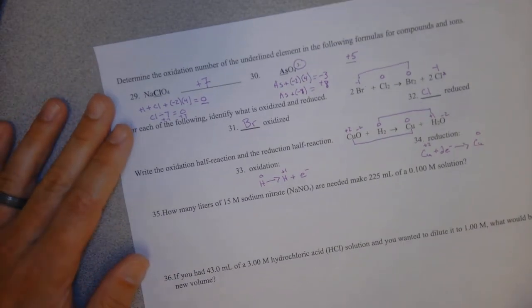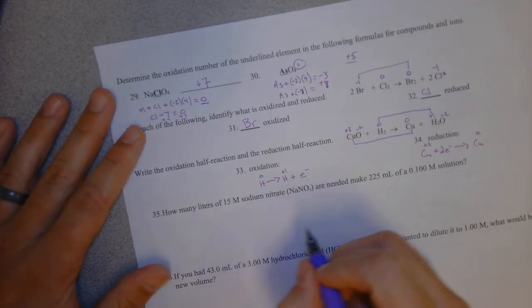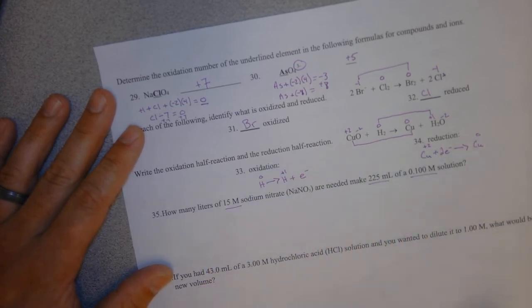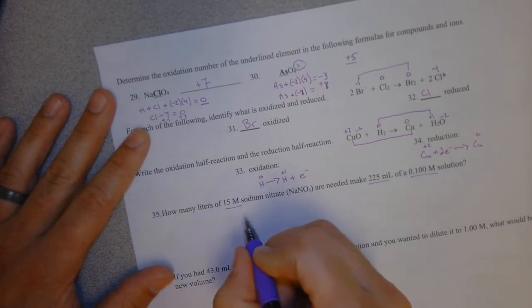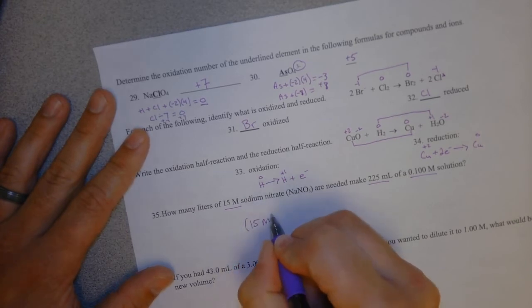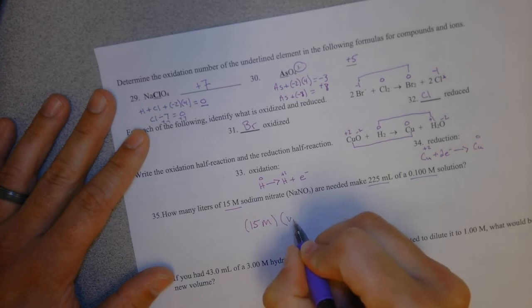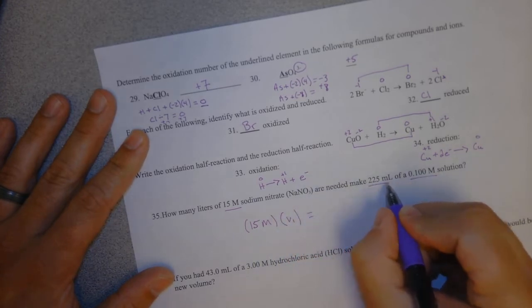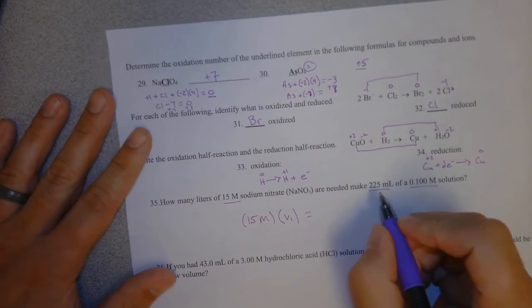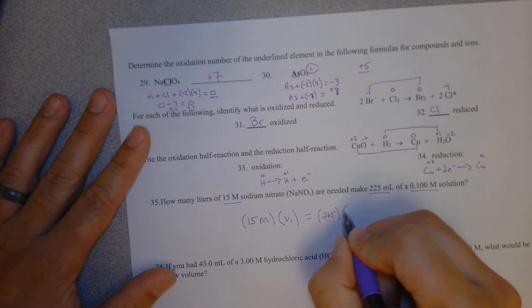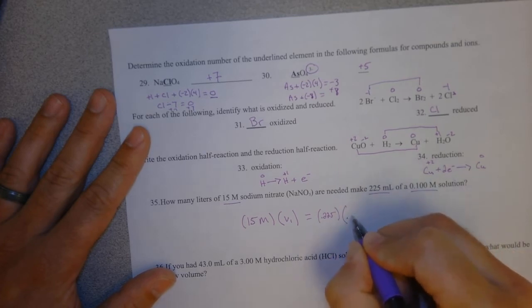Number 35, this looks like a dilution problem because I'm given 3 variables. So how many liters of a 15 molar, looks like my V1, are needed to make this solution over here? Once again, this is milliliters, and I need to change it to liters. So it should be 0.225, and there's my molarity.